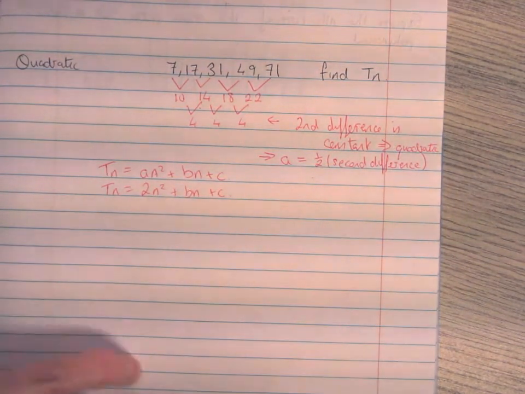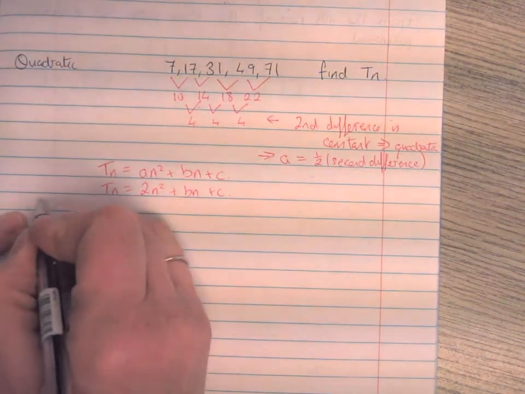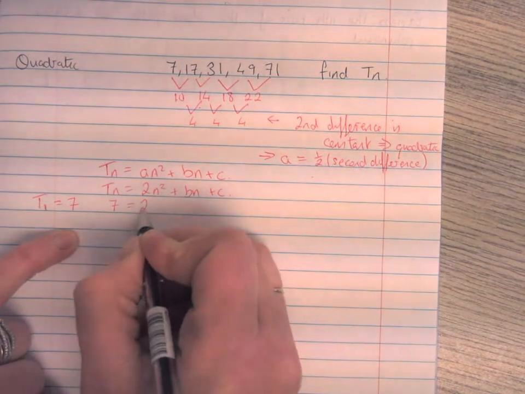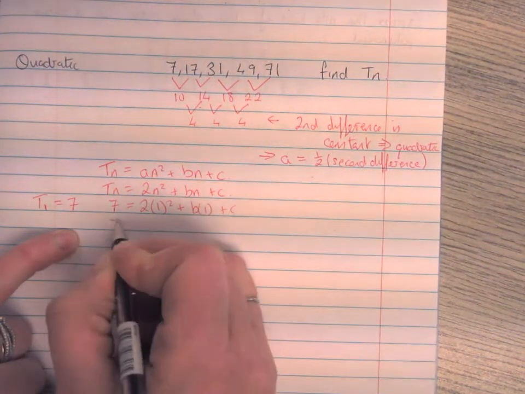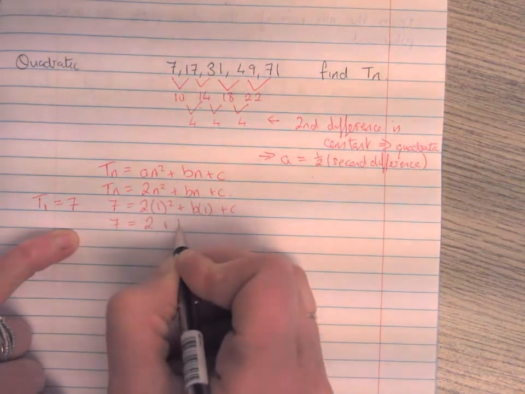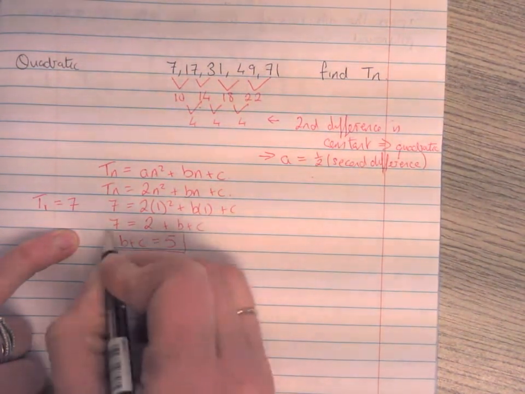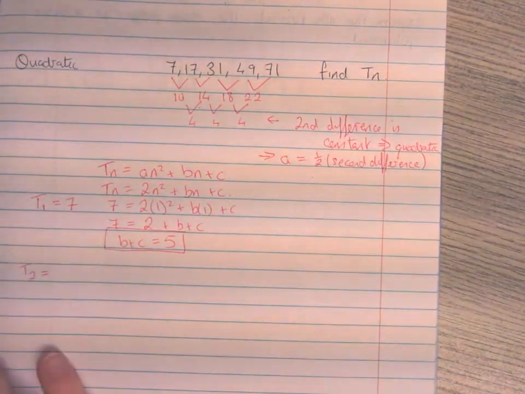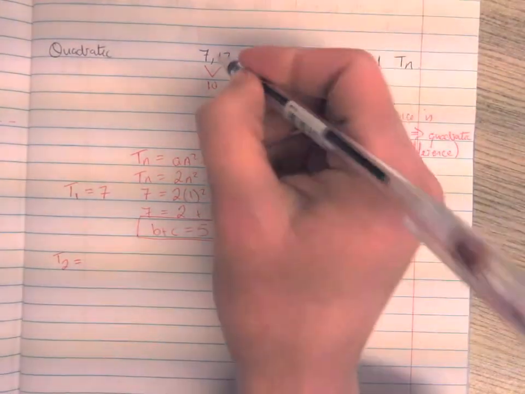And then I need to set up some simultaneous equations and solve them. Okay, so my t1 is 7. So 7 is equal to 2 times 1 squared plus b times 1 plus c. So 7 equals 2 plus b plus c. So b plus c is equal to 5. And then t2 is equal to 17.